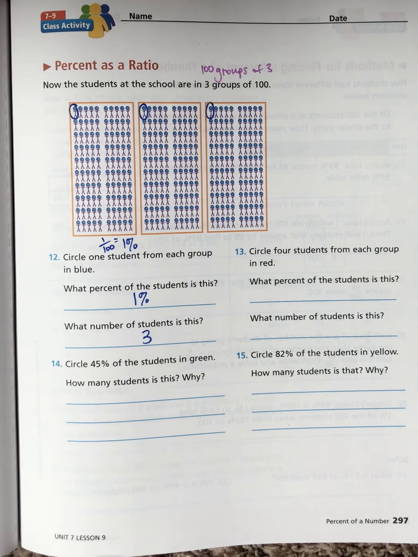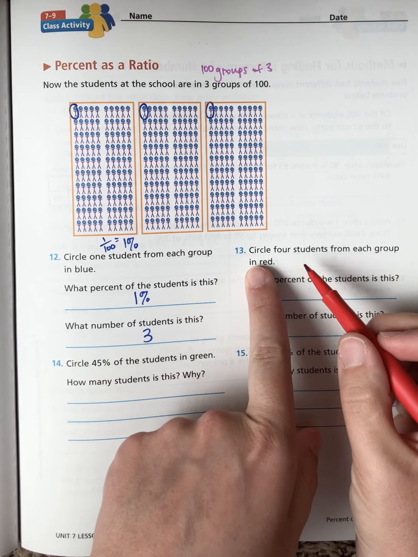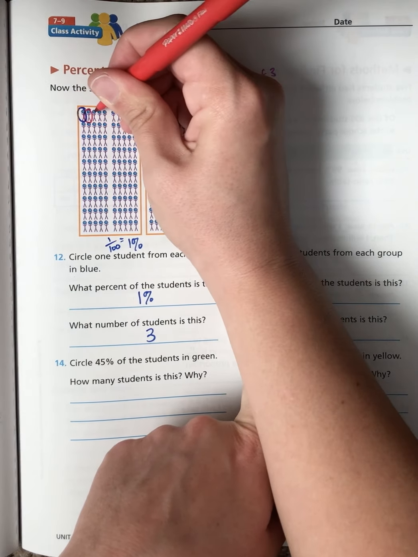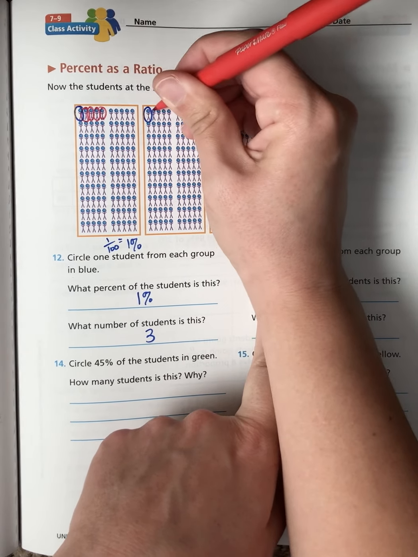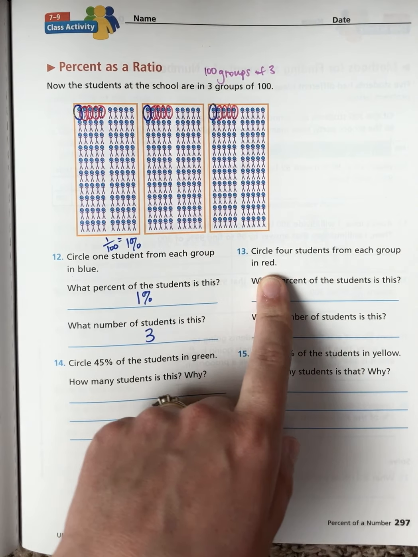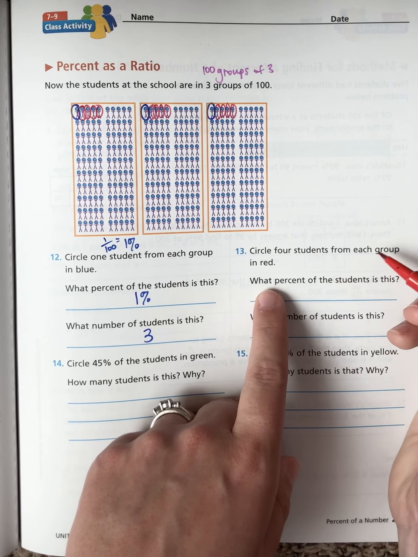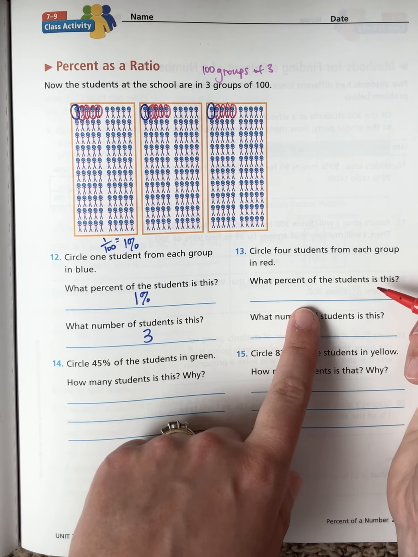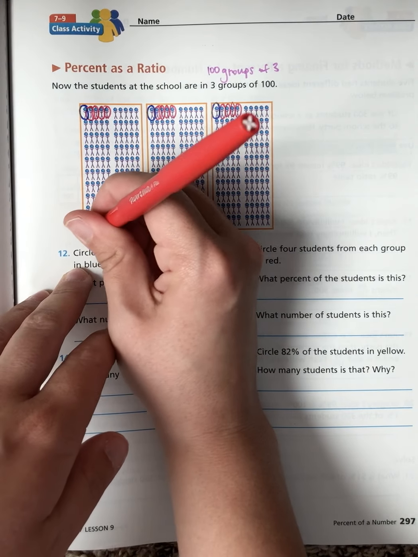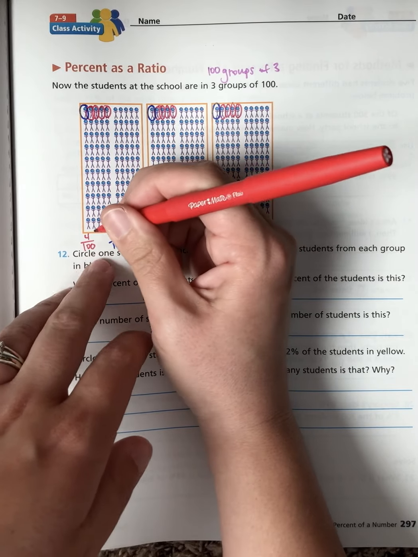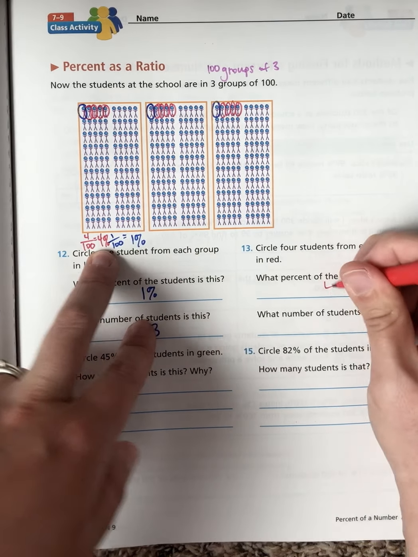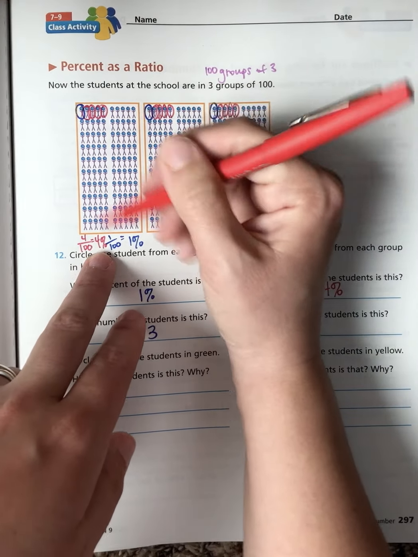Okay, let's try that idea again on number 13. Circle 4 students from each group in red. All right, 1, 2, 3, 4. 1, 2, 3, 4. 1, 2, 3, 4. Okay, so what percent of the students is this? Well, I did 4 students out of 100. So what percent is that? 4%.